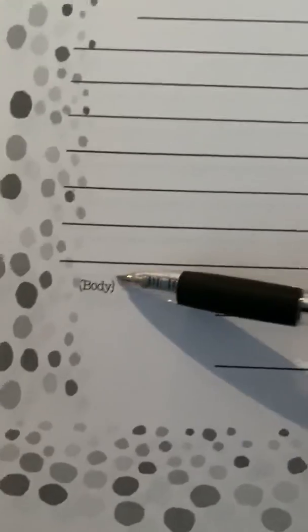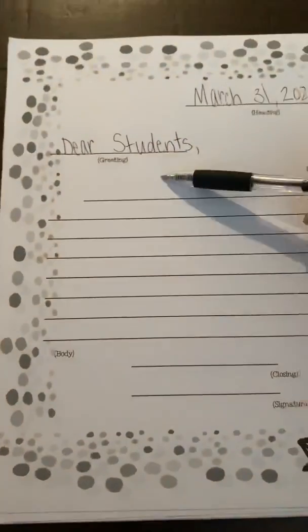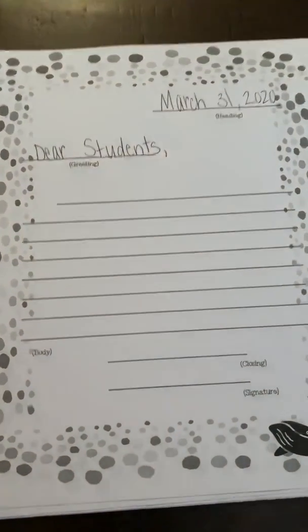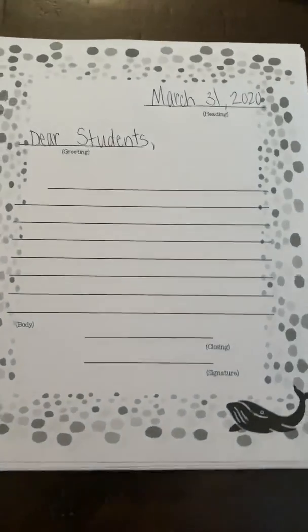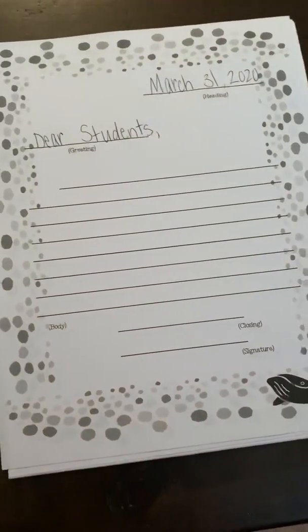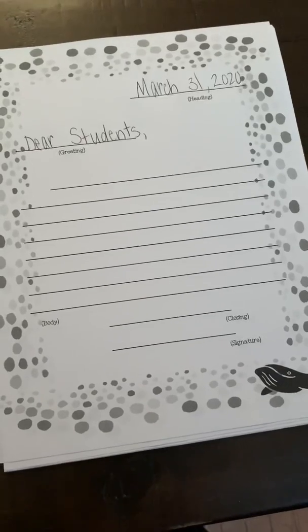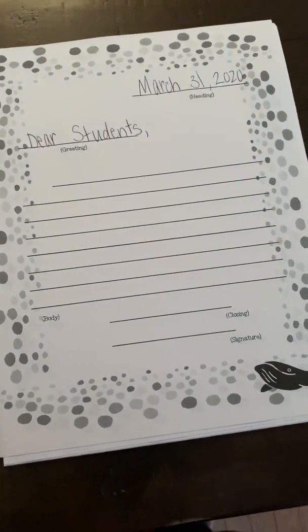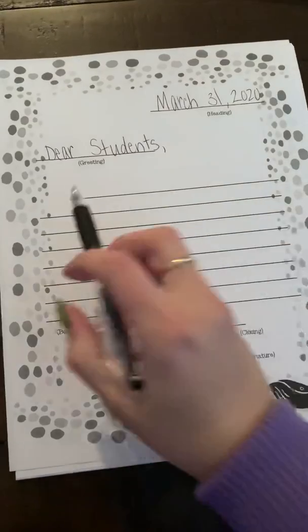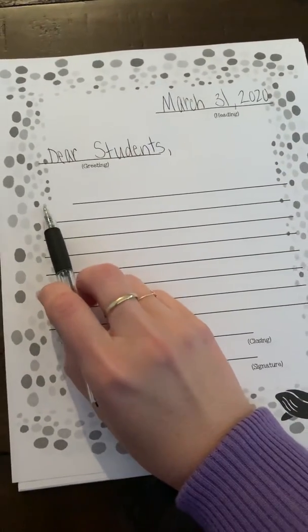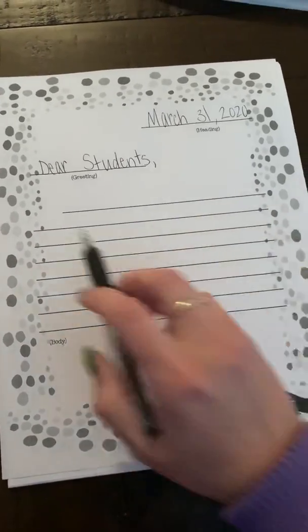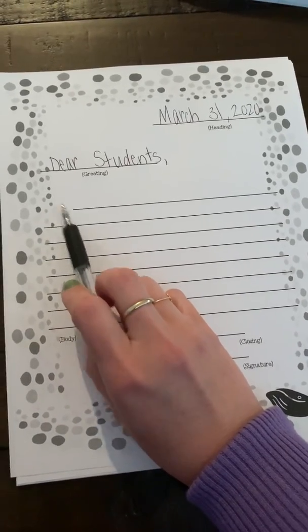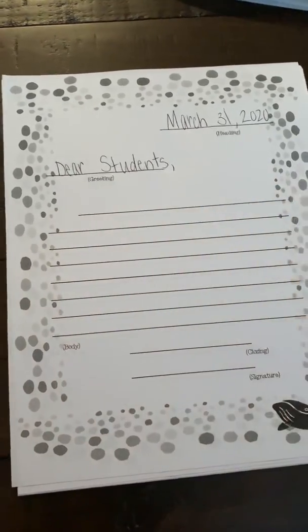Now this part is called the body of the letter. The body of the letter is what you're actually going to say in your letter. You can write sentences that are statements that have periods, or you can write sentences that are questions, where you would like to know something and the person can answer your question back. If you notice on all these lines, the first line is pushed in. That's called indented. It's indented because that's how you start a paragraph. So the first line gets pushed in, we call that indented, and then we start our sentence.